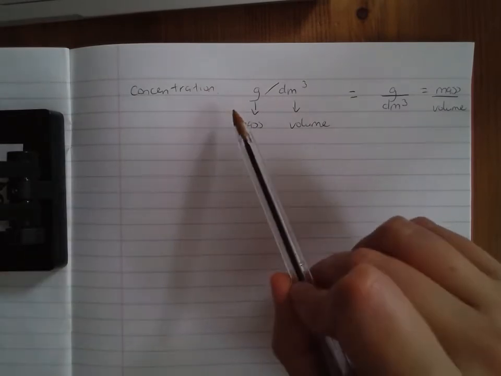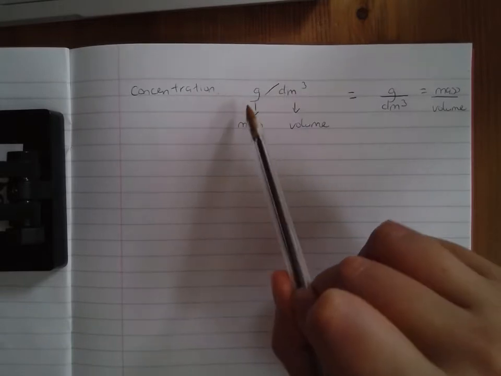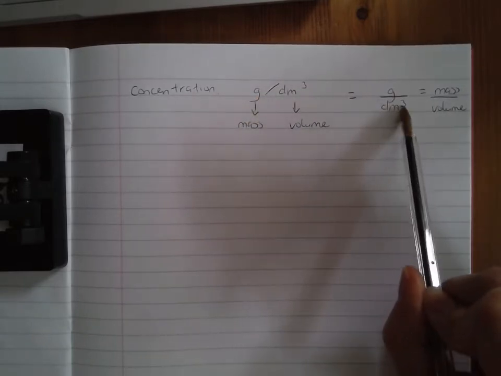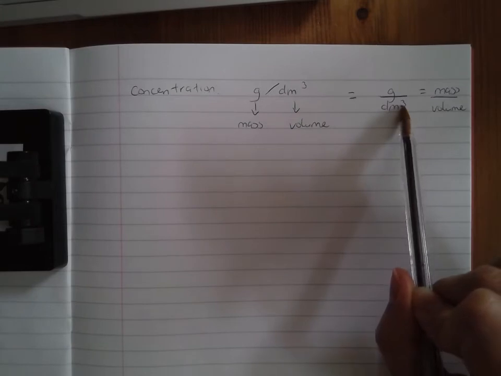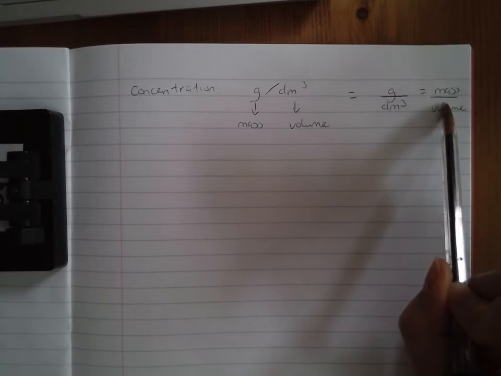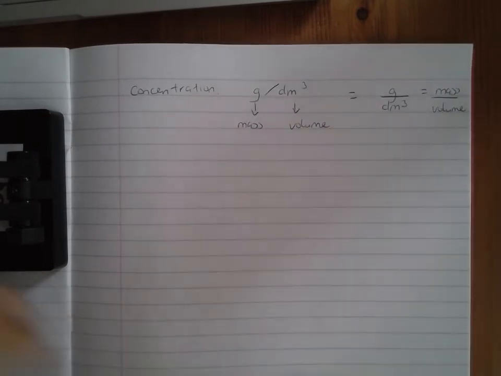So they give you the formula that you need to use by giving you the units. And they will give you the units. They'll say, give me the concentration in grams per decimeters cubed. And you can write that as this, gram over decimeters cubed, which means that when they give you the numbers, it's going to be whatever they give you as a mass, whatever they give you in grams, divided by whatever they give you as a volume in decimeters cubed.